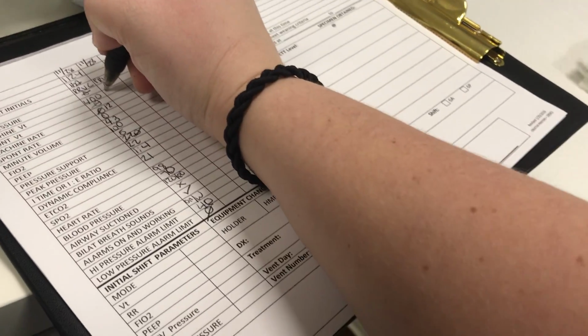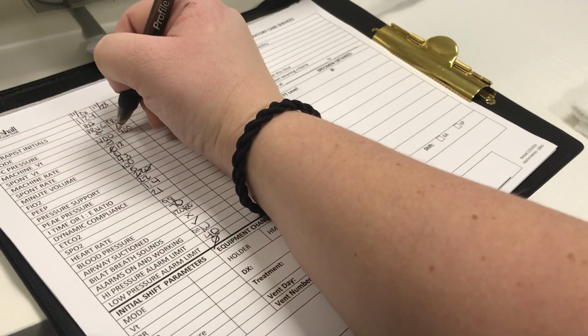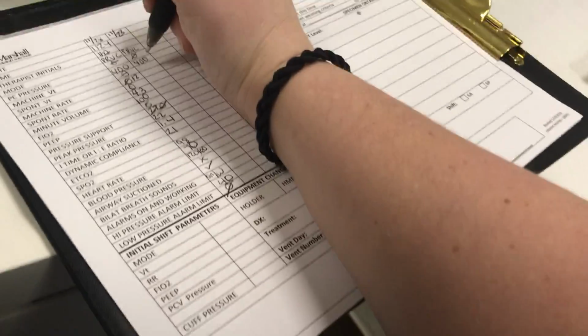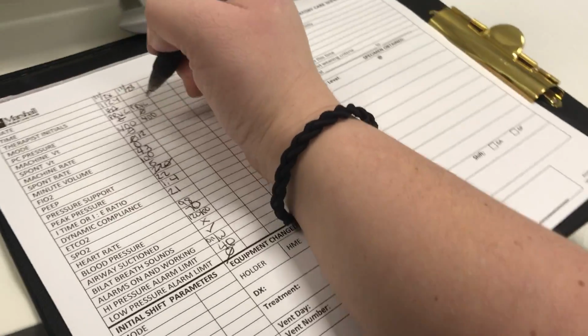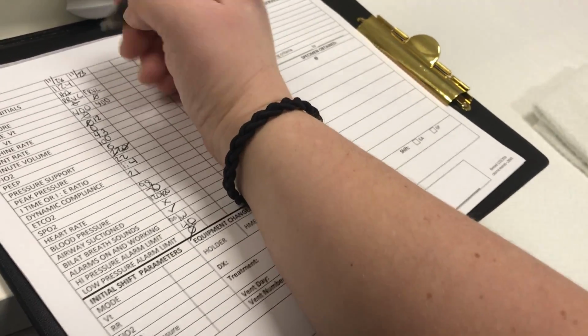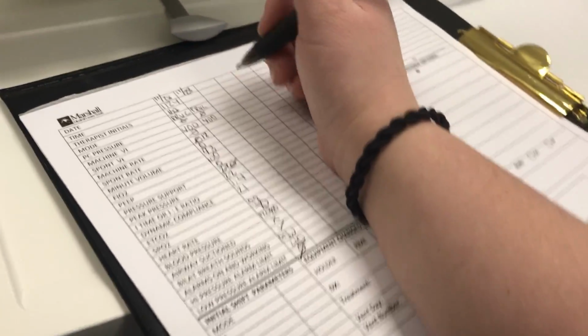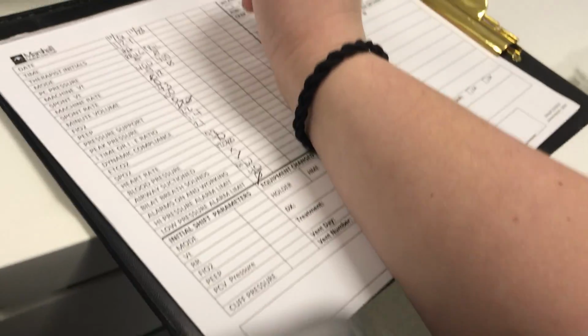Then you're going to put your machine, which is the 400. If they have any spontaneous tidal volume, so for a breath they take, if it's above or below the set, that's their spontaneous. So I'd write that, which I'm not getting any because I'm on a test lung.